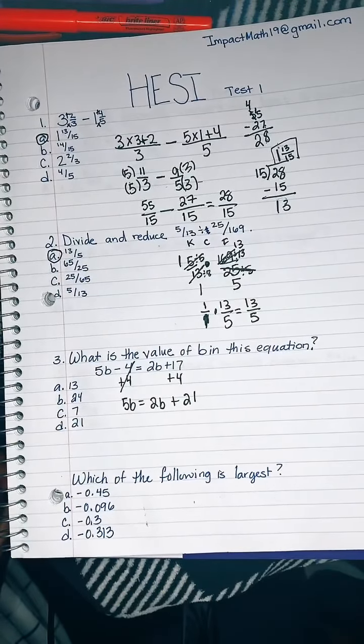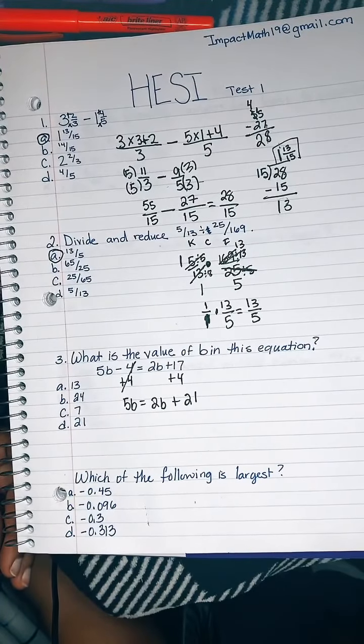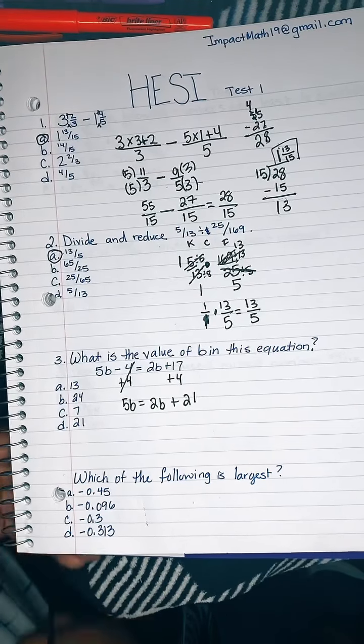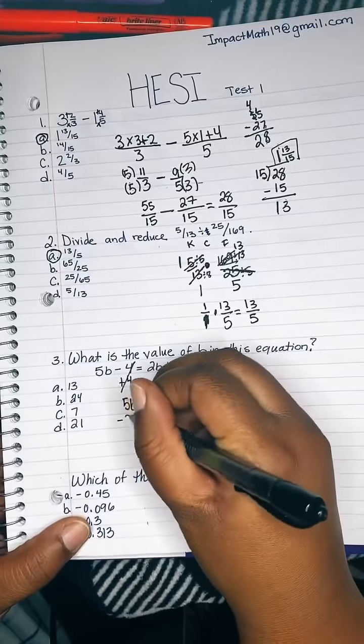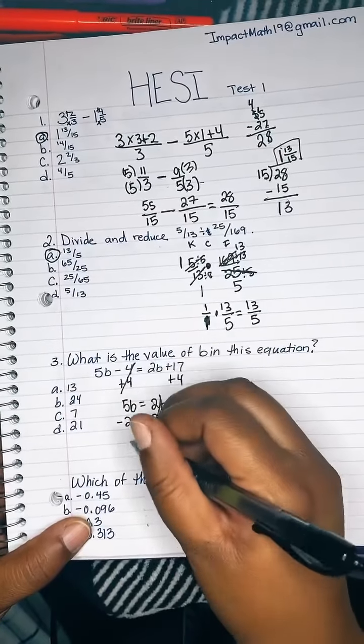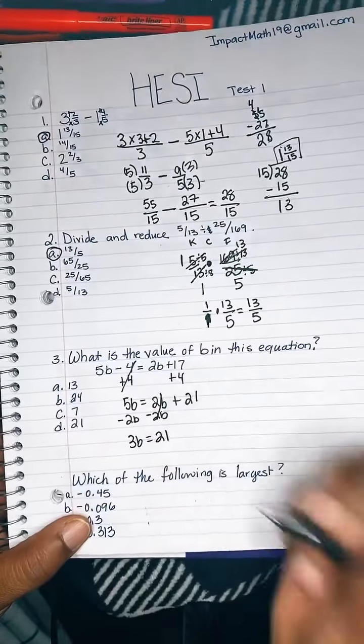Now, what do I do next, you guys? Joshua said minus 2b to both sides. I love it. So we're going to minus 2b, minus 2b. And then we get 3b equals 21.